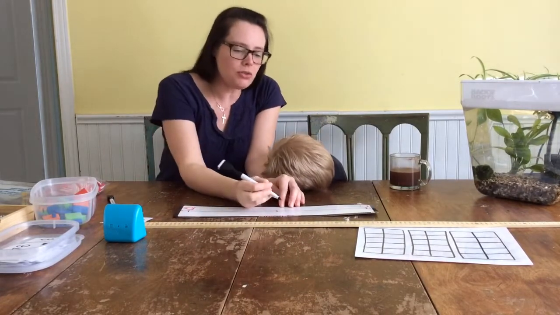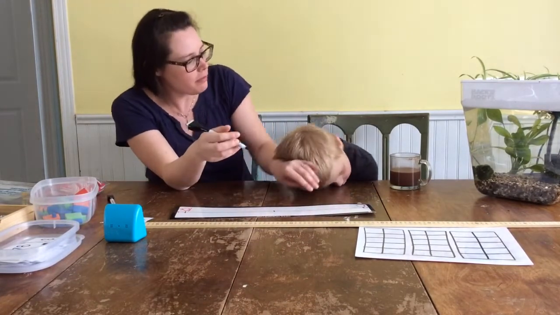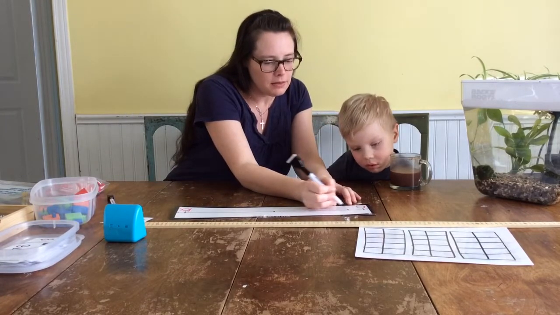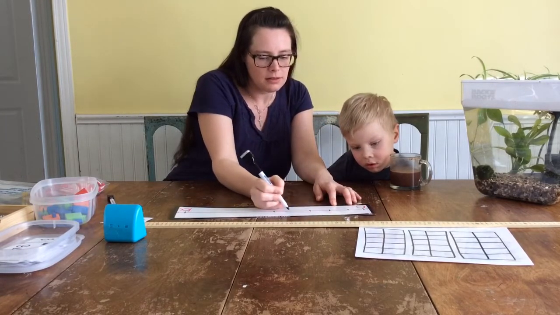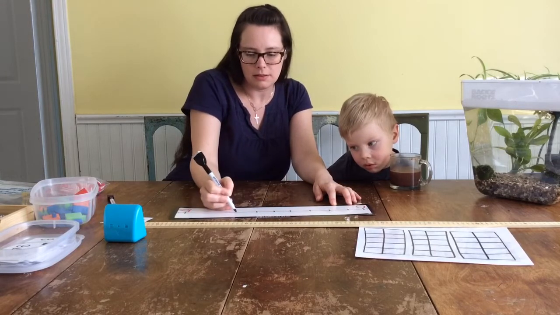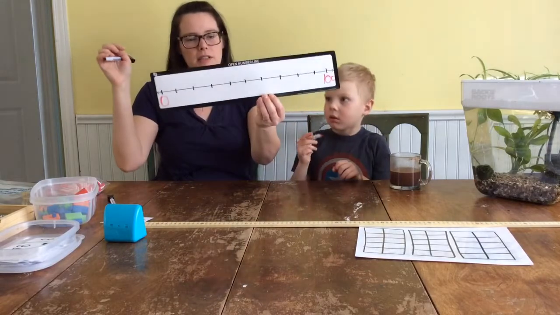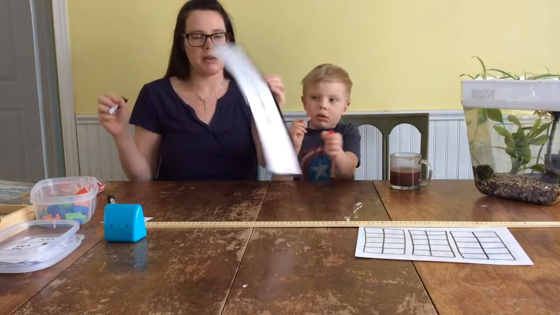Okay, so I'm going to draw. Josh, can you get your head off of me, please? Thank you. So mine are fairly evenly spaced, but I'm kind of used to doing it.